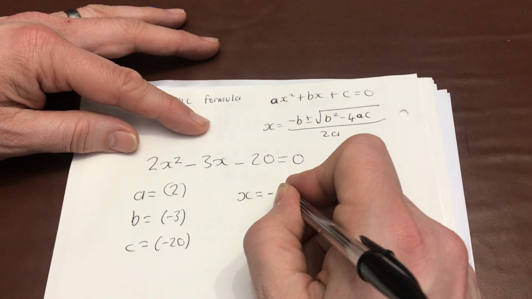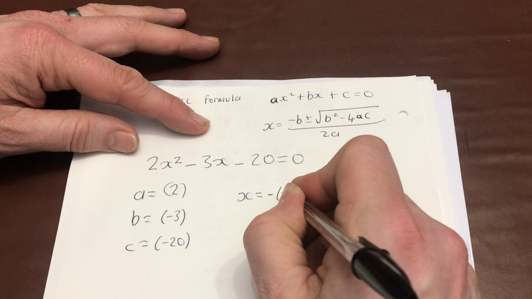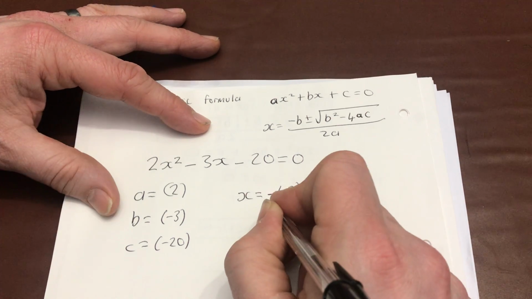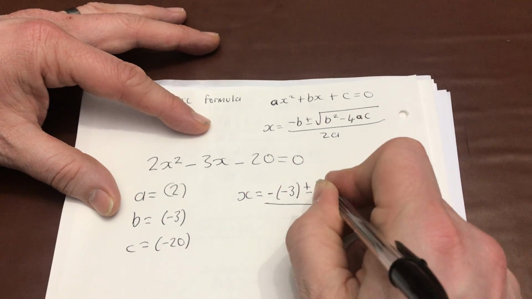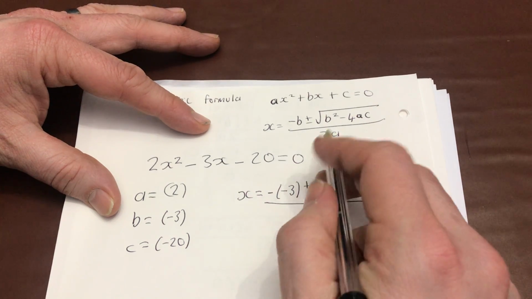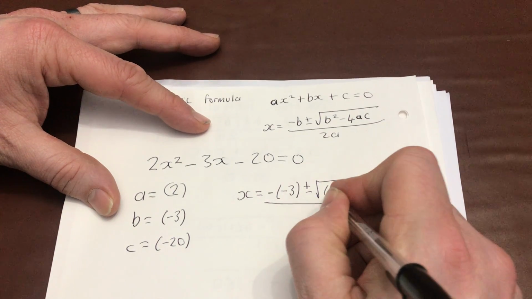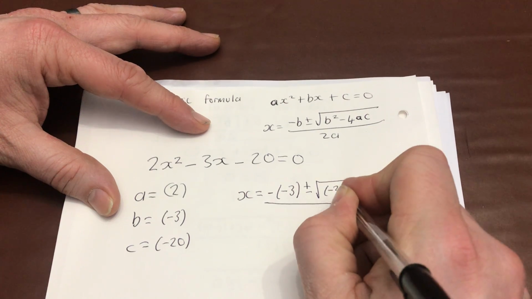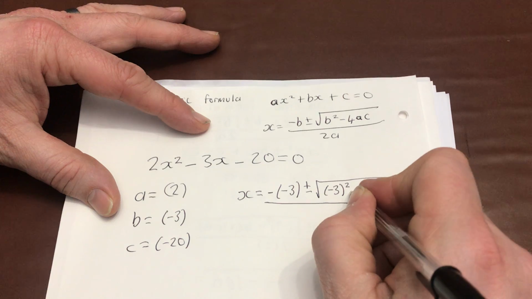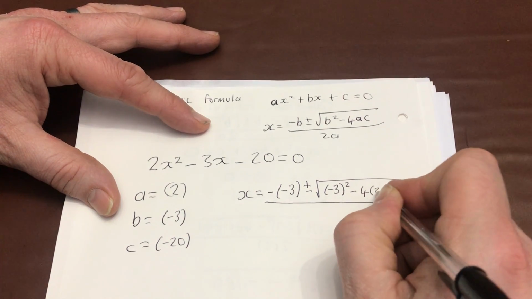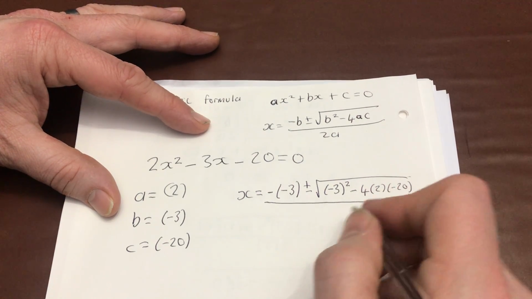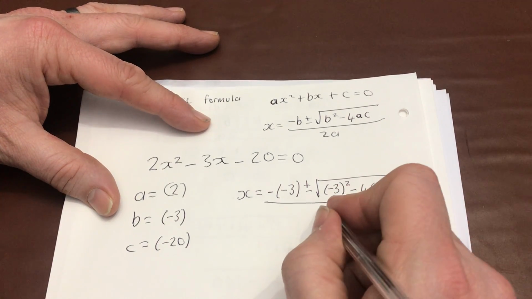So minus b, negative b, so b is negative 3. I'm going to always write them in brackets. And if you do it in the calculator, do it the same. Use your brackets in your calculator, particularly with the b squared. That will save you a lot of hassle. So always do that in brackets. Negative 3 squared, minus 4, 2, negative 20. Doing it like that is your best way.